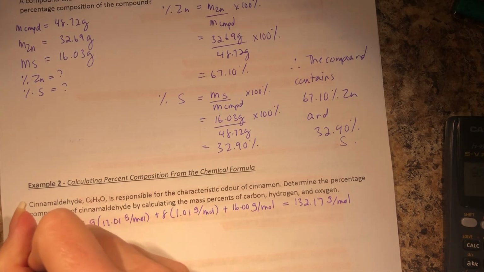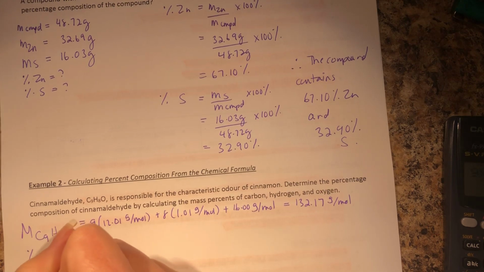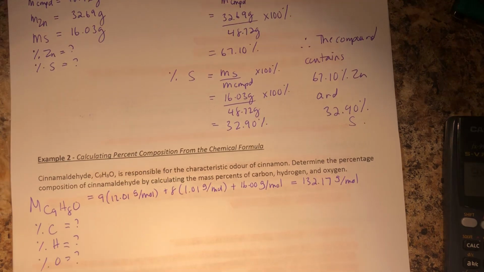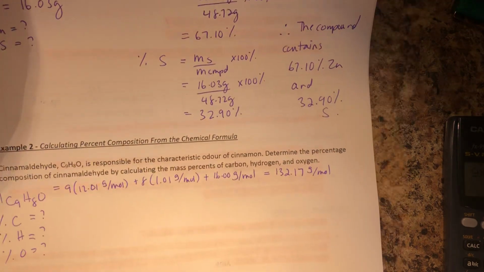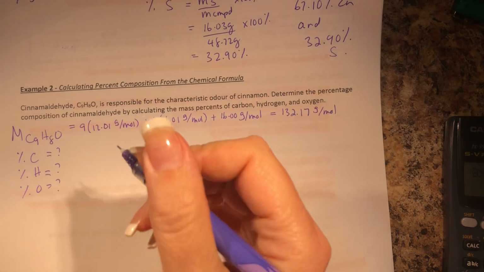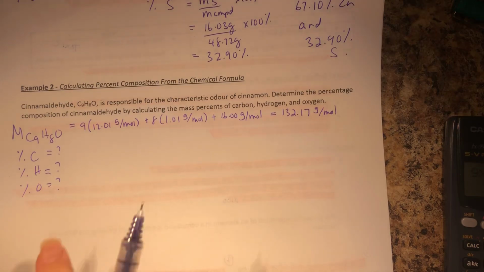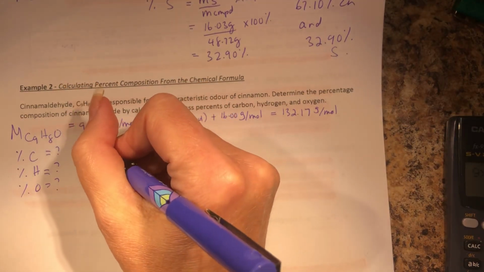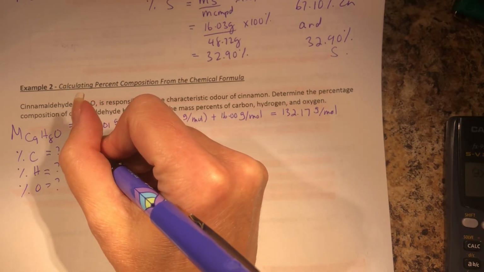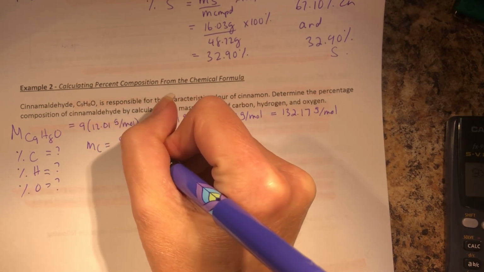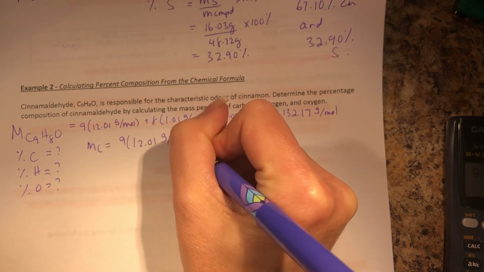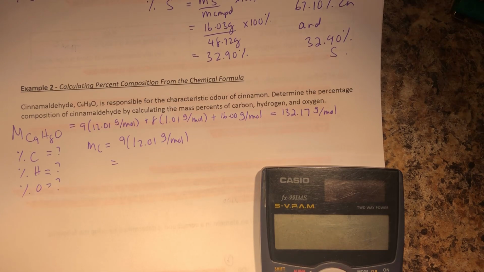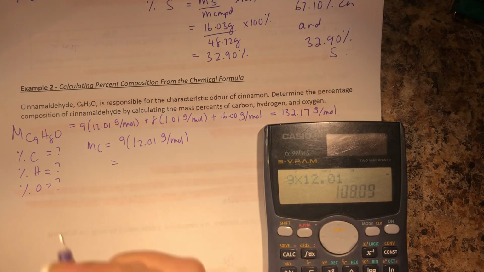So now we're going to find from this the percent carbon, percent hydrogen, and percent oxygen. So we need the molar mass of how much each one is in the compound. So the molar mass of carbon is equal to 9 times 12.01 grams per mole. So that's 108.09.